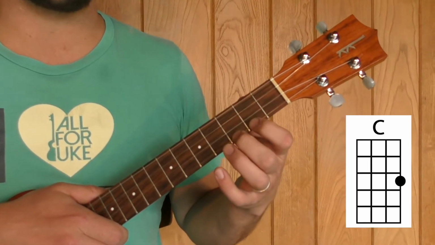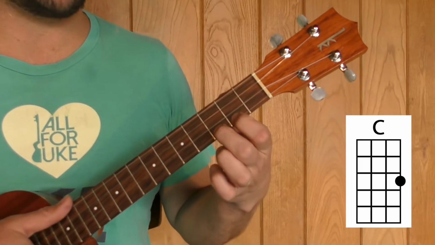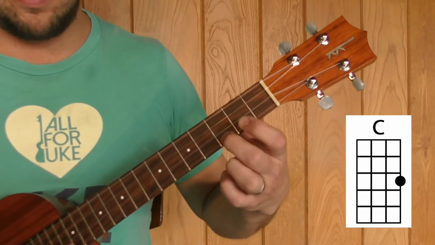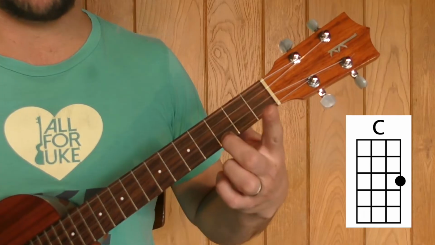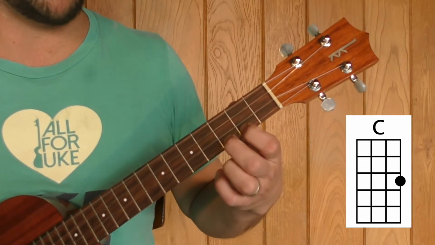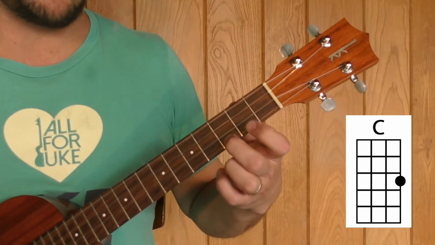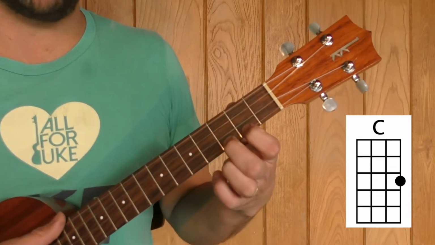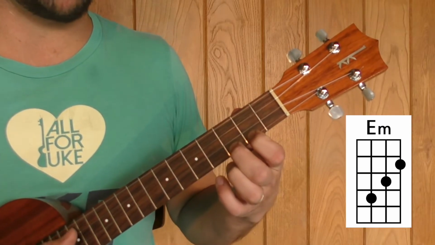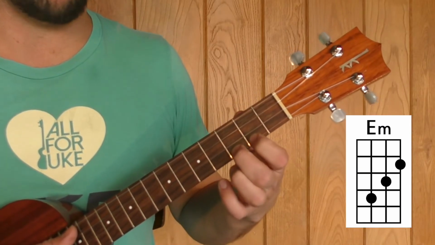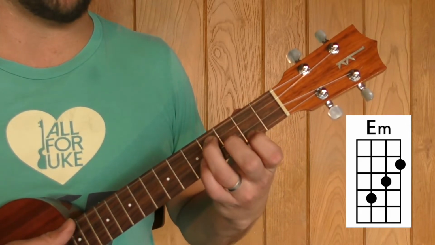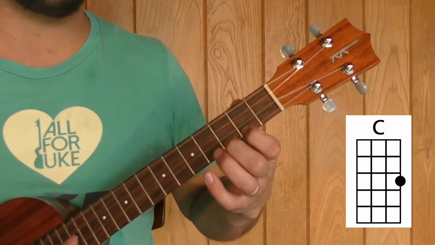So we're starting off with a C chord here, and you'll notice that I'm playing the C chord with my middle finger on the 3rd fret on the A string, and I also have my index finger down on the 2nd fret behind. Now it makes no difference in the sound by having this down, but as you'll see in one of my other tutorials, this helps us switch to the E minor chord because we already have our index finger in place here to pivot to the E minor chord. So first chord is C.